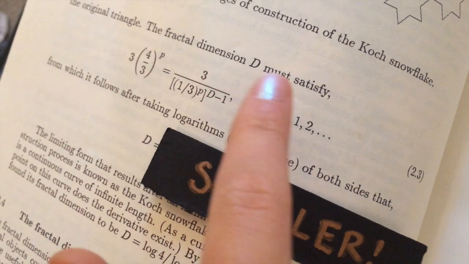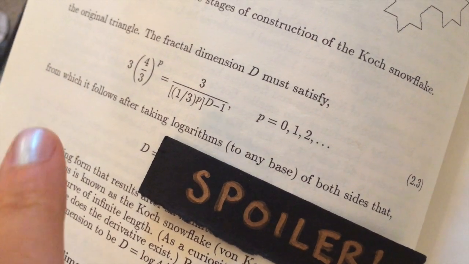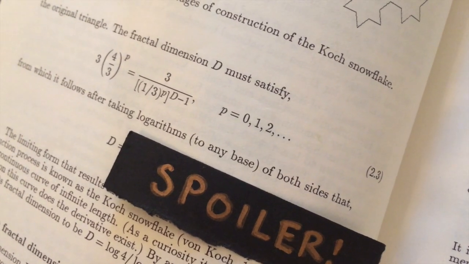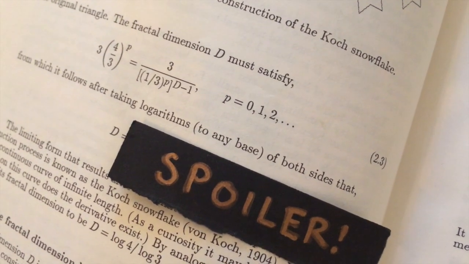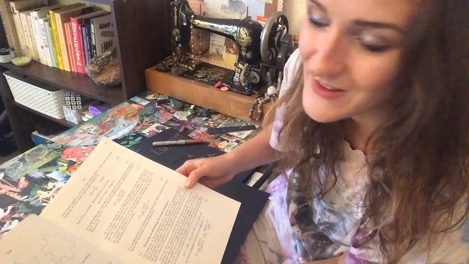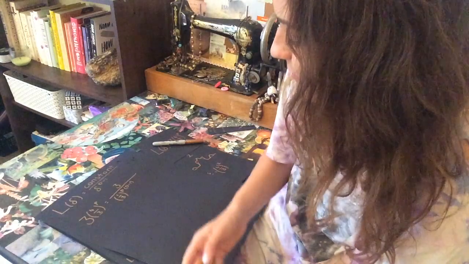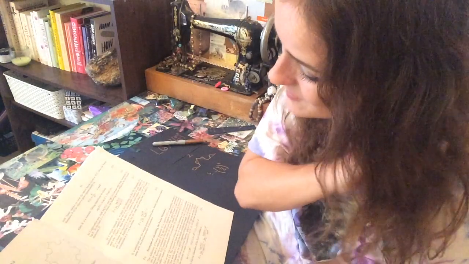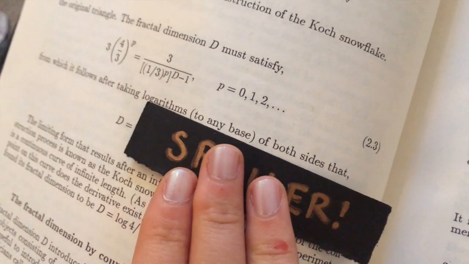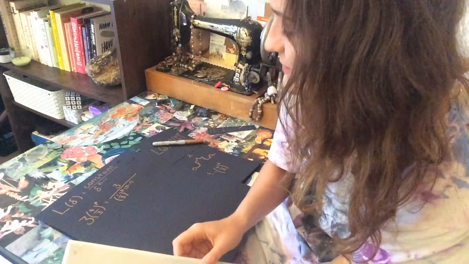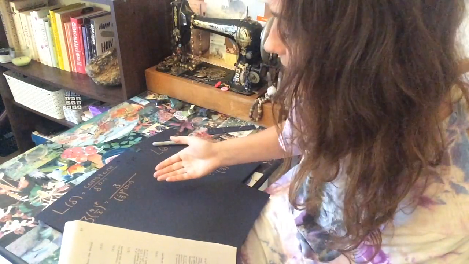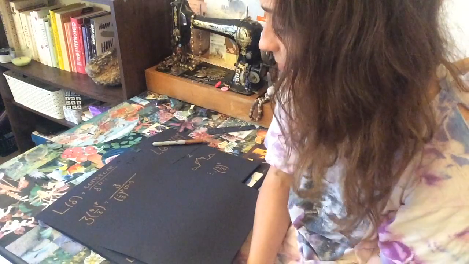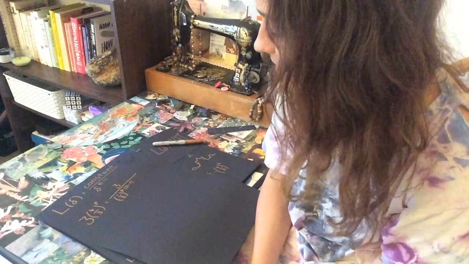The fractal dimension d must satisfy the equation which we have just worked out, from which it follows, after taking logarithms to any base of both sides, that d is equal to, and then the answer. When I was reading this, it did not just follow to me that doing logs of both sides of that would give me the answer that's written there. So the answer that we're aiming for, spoiler alert, is log 4 over log 3, which is really nice. It harkens back to the length of the side. It's very clean. It's a nice fractal dimension. But looking at the equation that we've got, it did not immediately occur to me that would be the case.